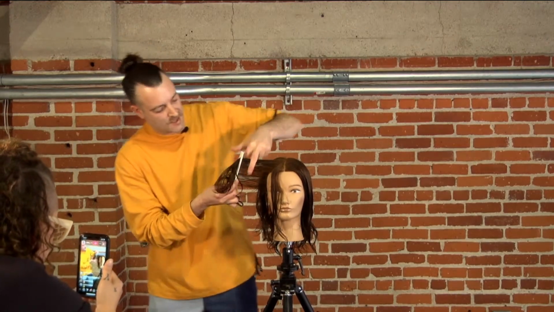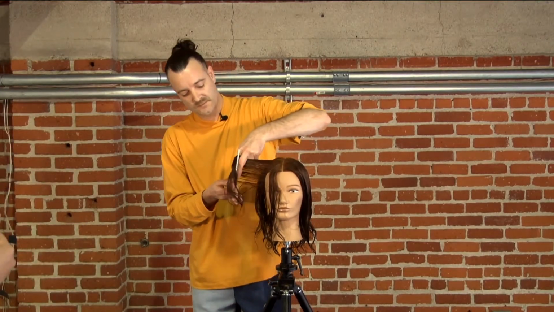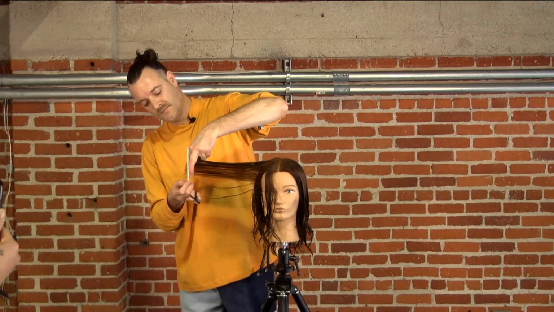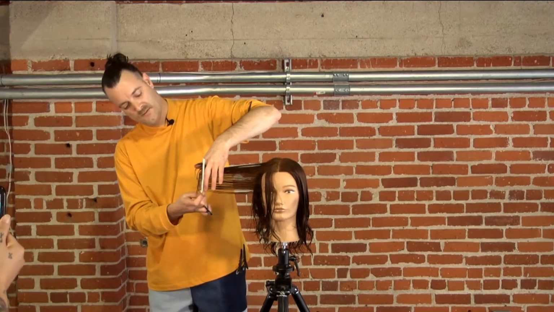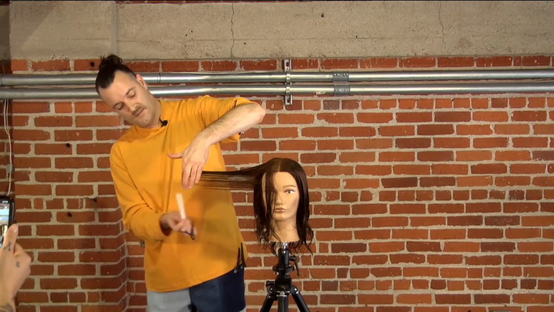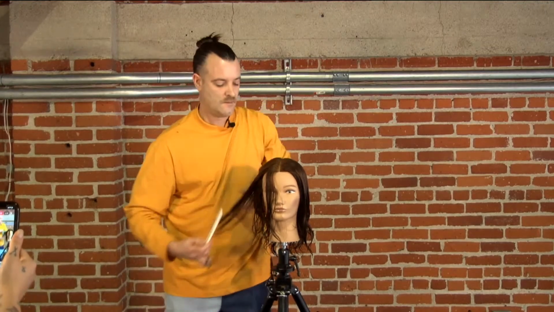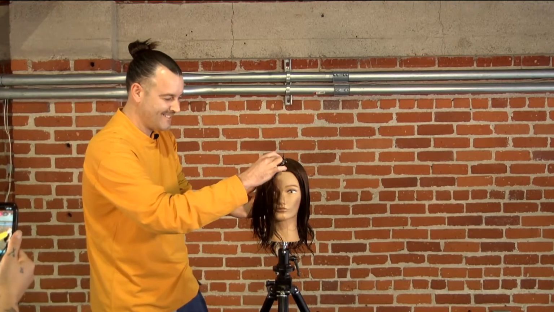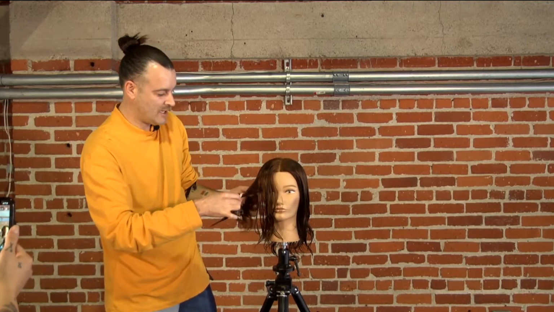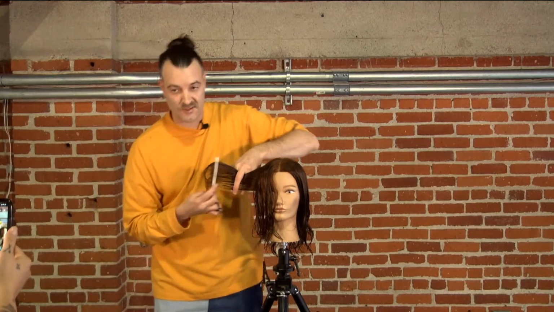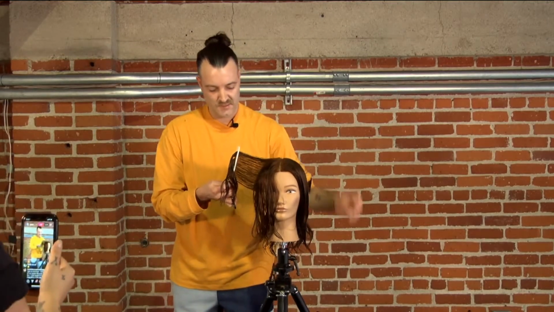So again, taking every section and sending it to that wall. Starting to run out. Took too big of a section. There we go. So backtrack a little bit. Took too large of a section so I couldn't see my guideline. So go in there, take a smaller section.